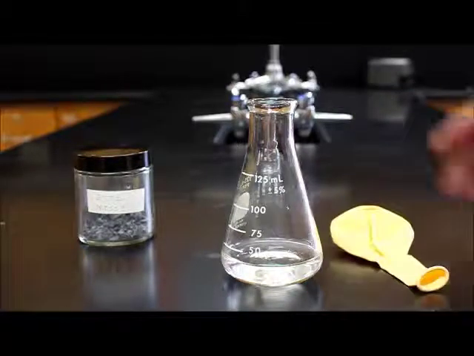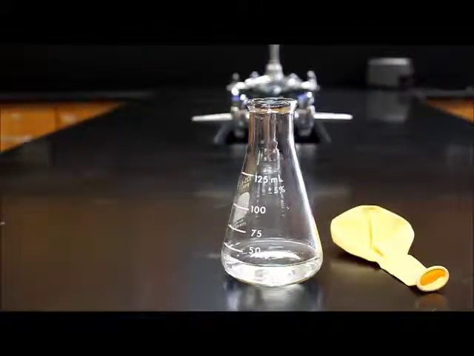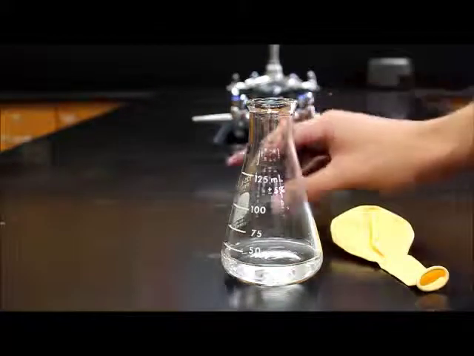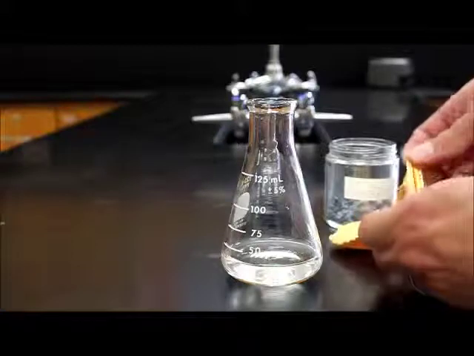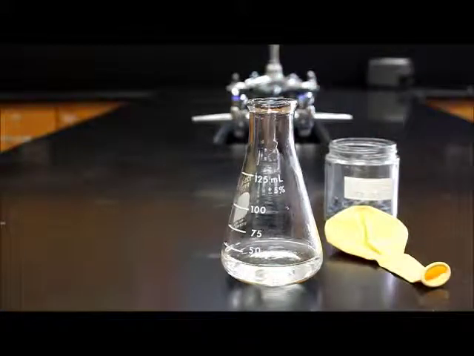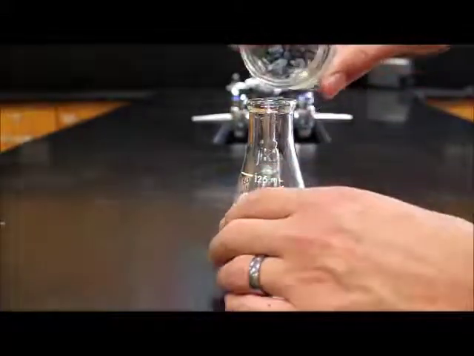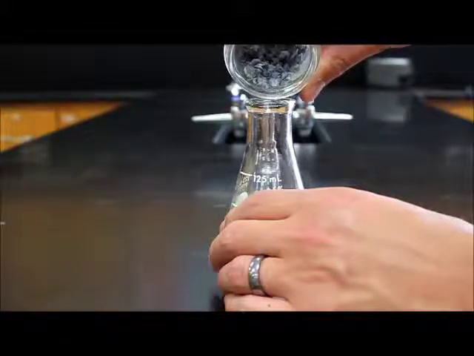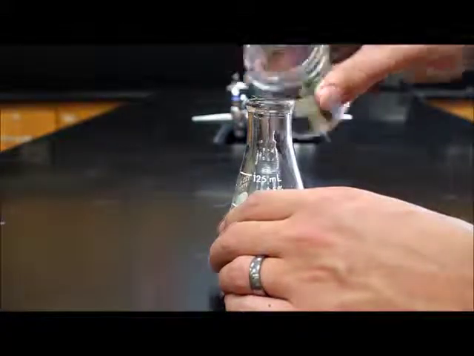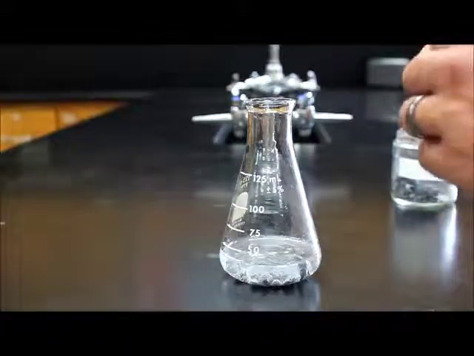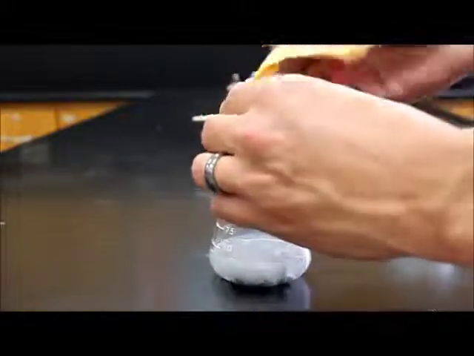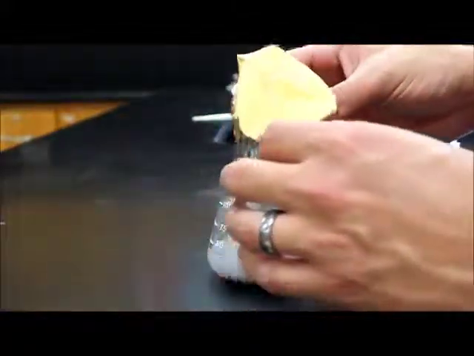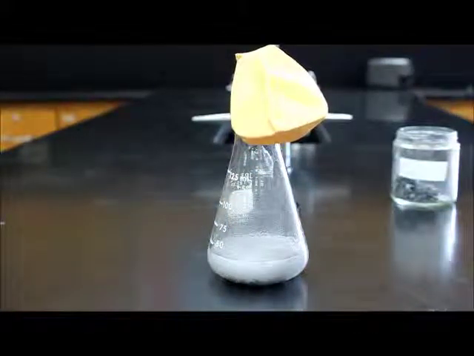So what I'm going to do is take some mossy zinc and put that mossy zinc into my hydrochloric acid, which is going to start the single replacement reaction. And then I'm going to put the mouth of the balloon here over the top of the flask and try to capture the gas. So here we're going to put some mossy zinc into our flask. We're going to cap this with our balloon, and then the balloon is going to eventually get filled up with the gas being produced by our reaction.